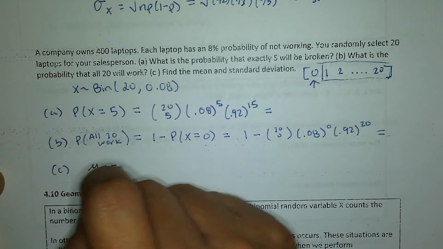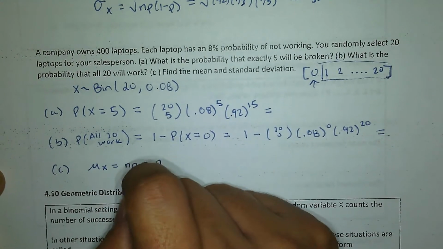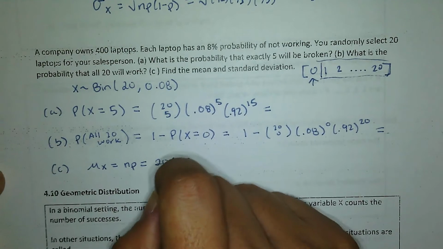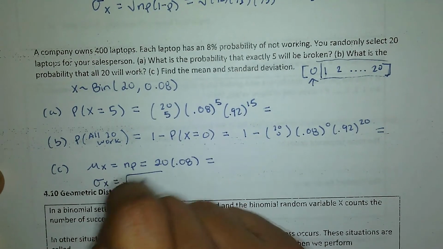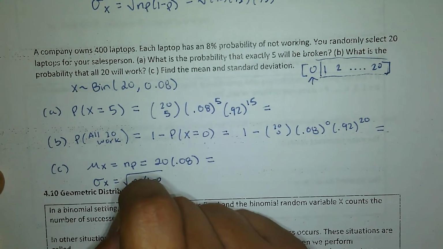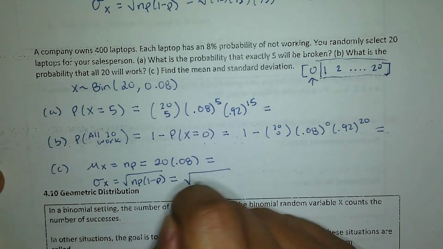So find the mean, we would do np. So how many would we expect to not work? And then for our sigma, same thing, np times 1 minus p. We'll take the square root of that.